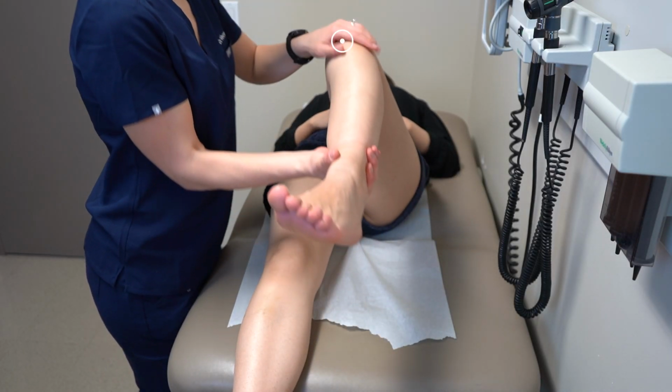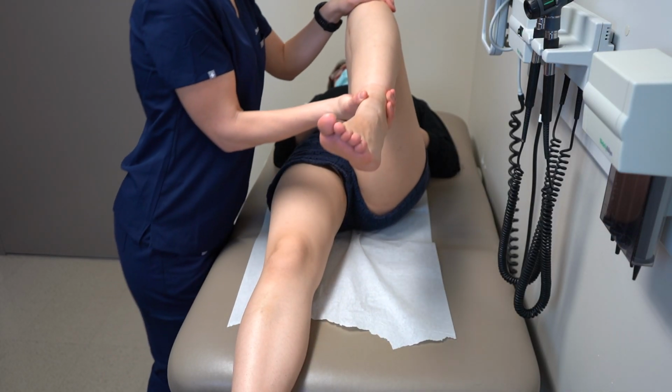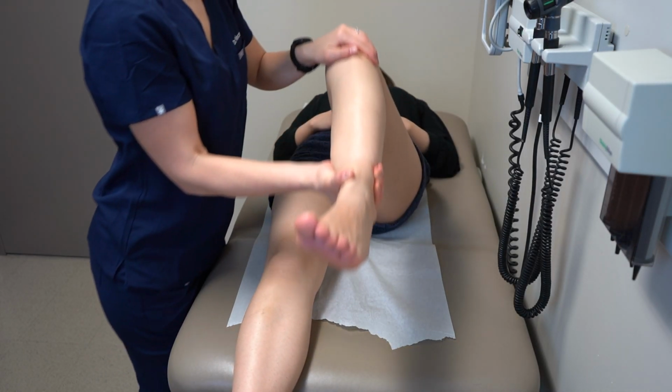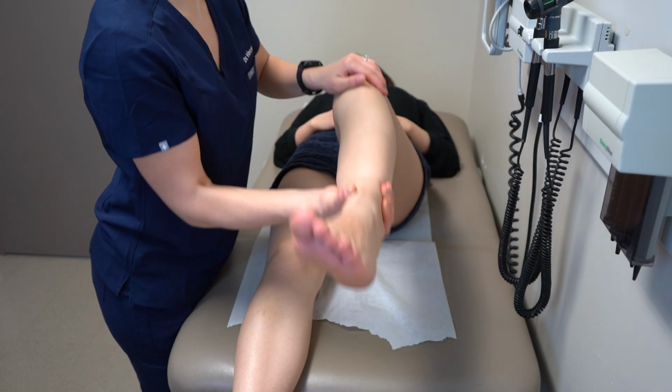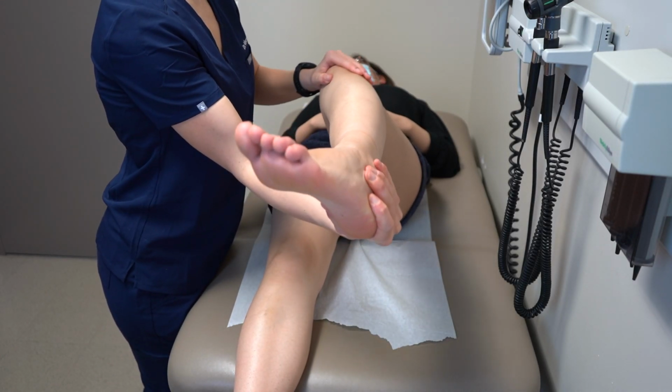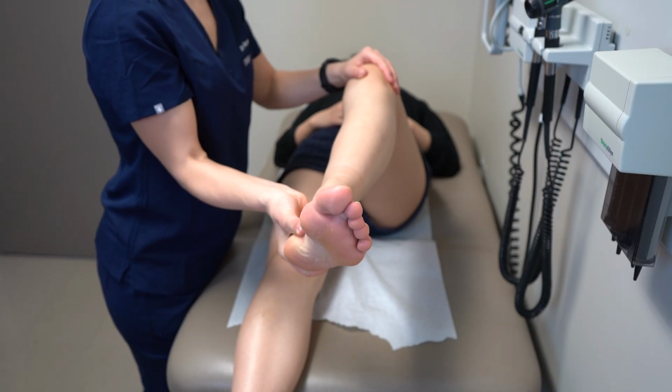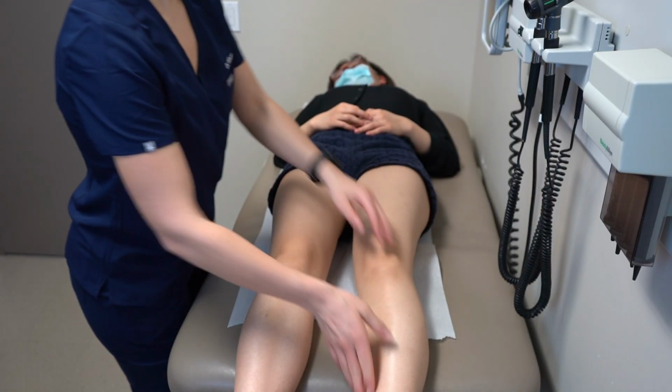Excellent. And we'll compare with the other knee. Again, hand on the knee, feeling for crepitus. So flexion, extension, just a tiny bit of crepitus. Internal rotation and external rotation.